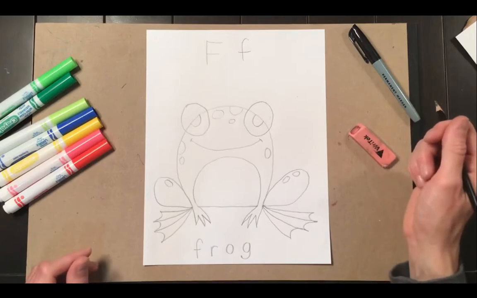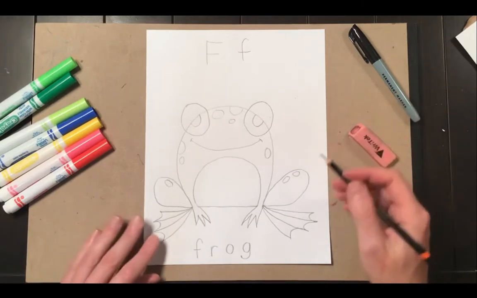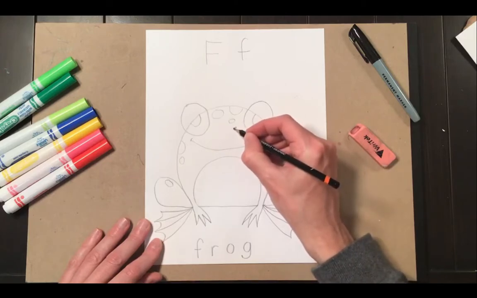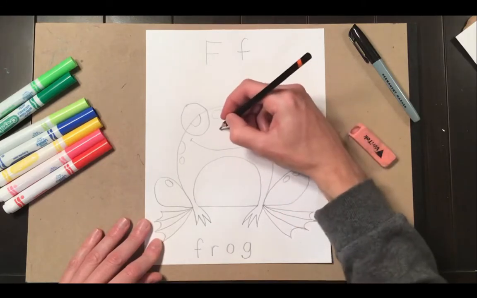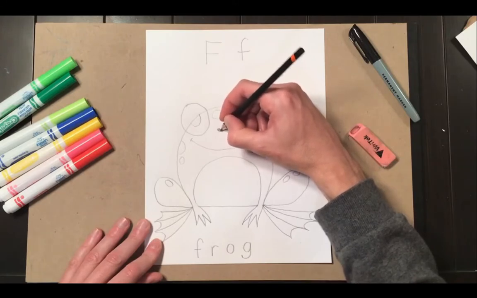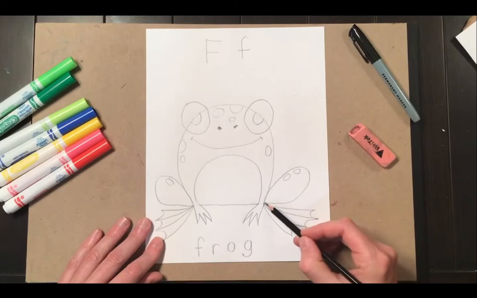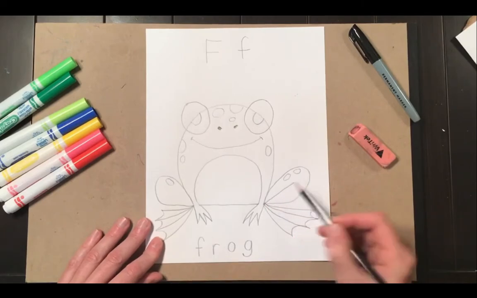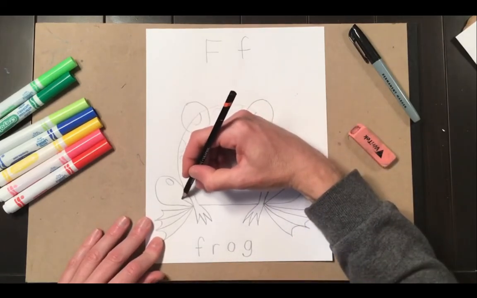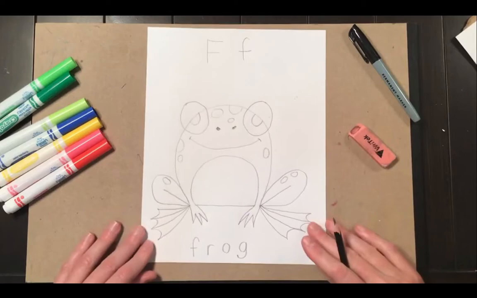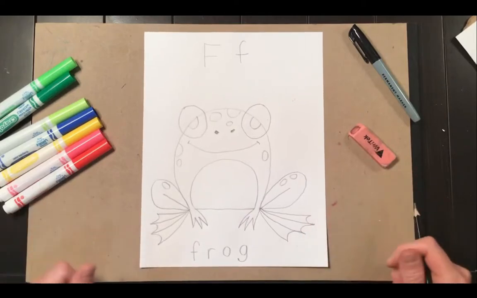Are we missing anything? Wait, how's a frog gonna breathe? He needs nose holes. One nose hole there, and one nose hole on the other side. And I think those back legs need a little line in the middle to make it look like he's ready to jump off the page. And that's it. That's our finished frog pencil drawing. That one came out real nice.